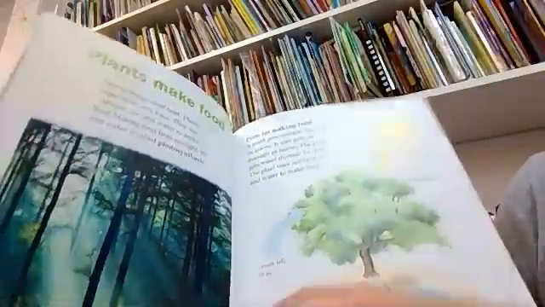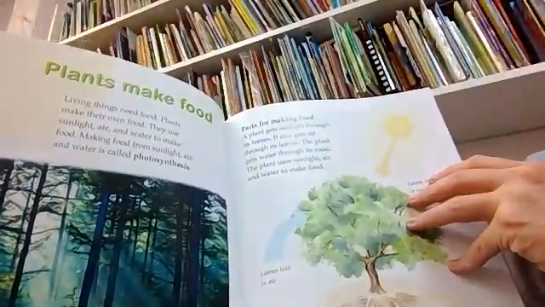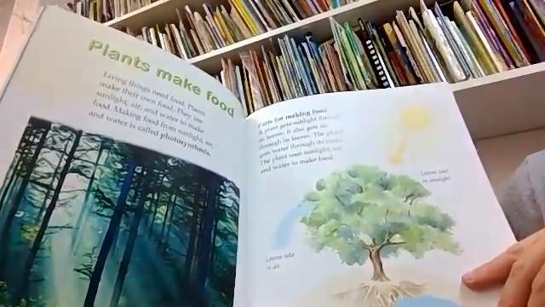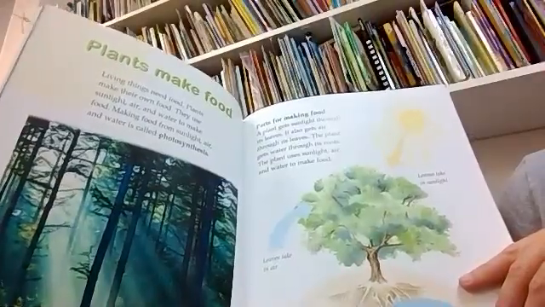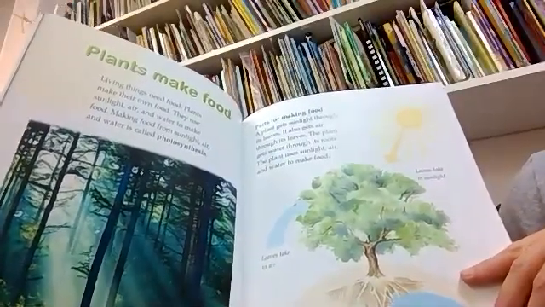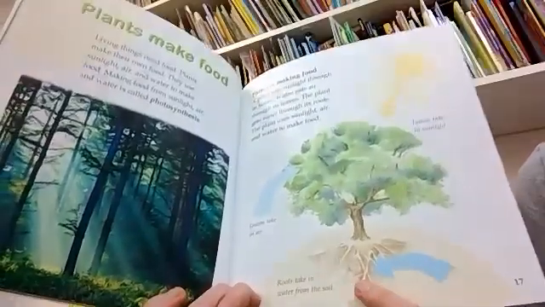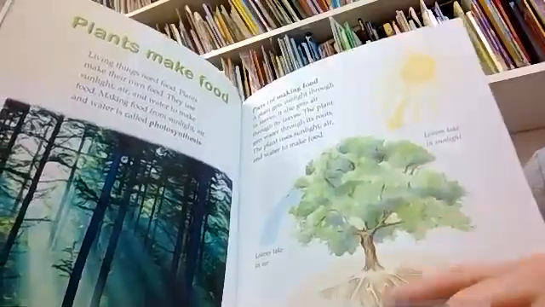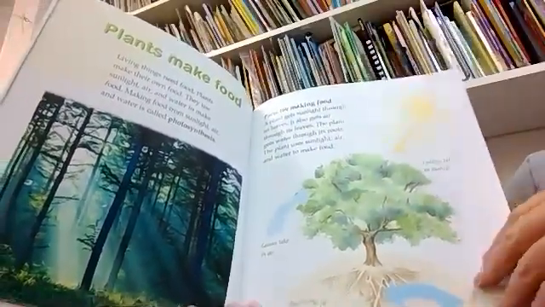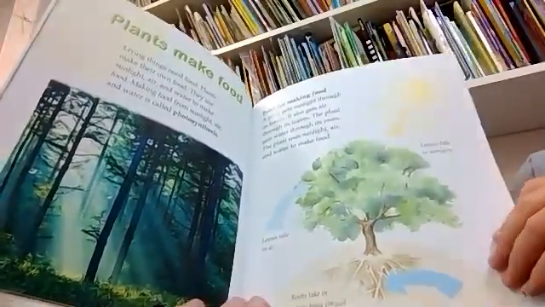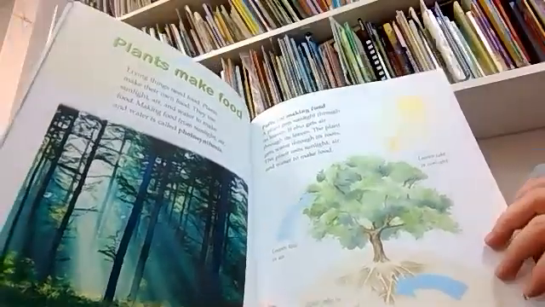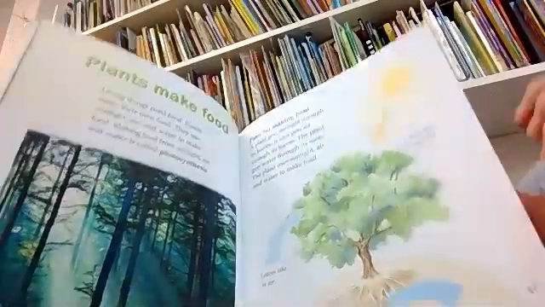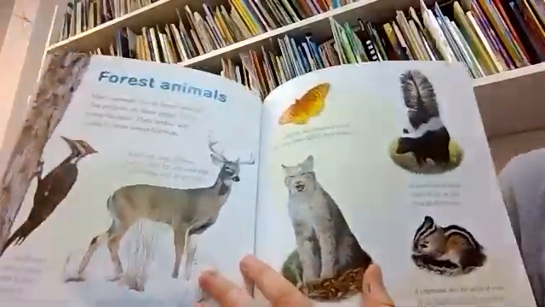Photosynthesis. A plant gets sunlight through its leaves. It also gets air through its leaves. The plant gets water through its roots. The plant uses sunlight, air, and water to make food. So when it rains, the water soaks up into the roots, and that's how it goes up the trunk, into the branches, into the leaves, and that's how it gets water. And the leaves are getting all the sunlight.